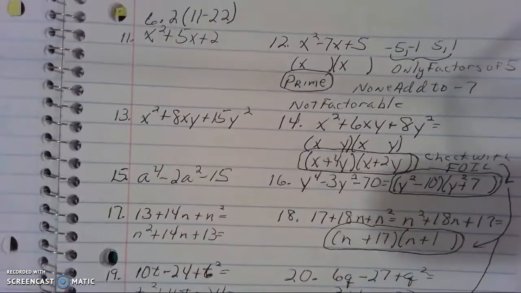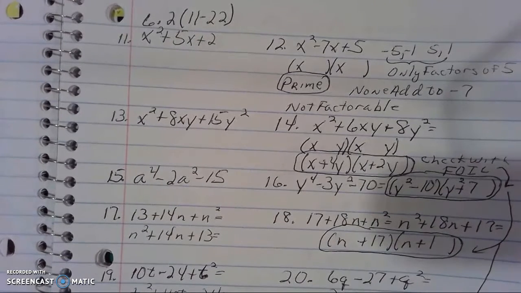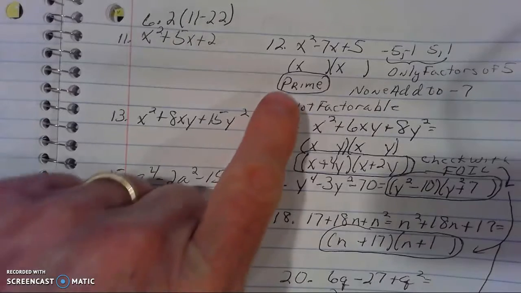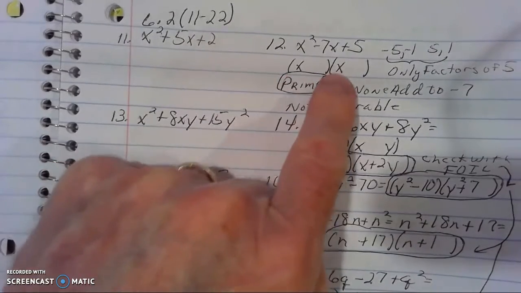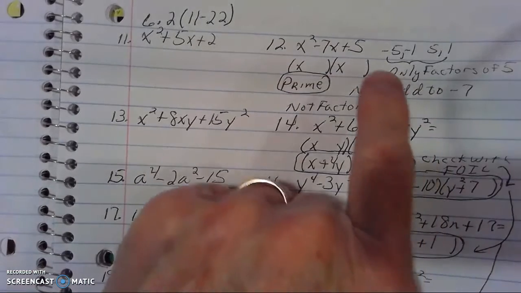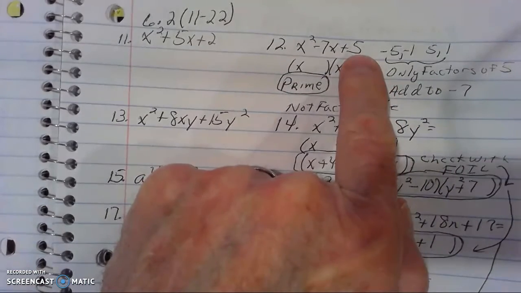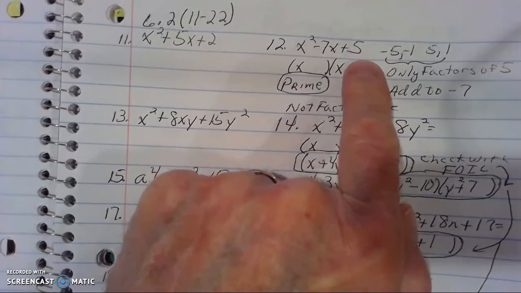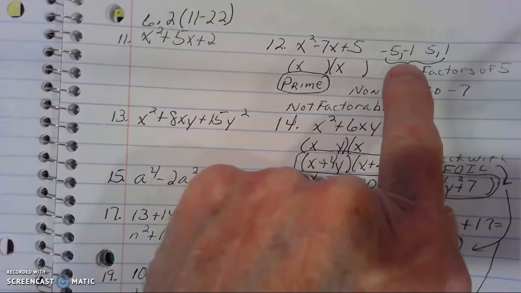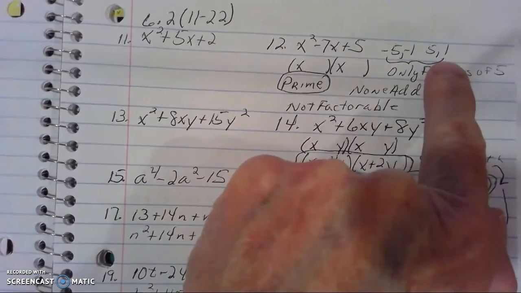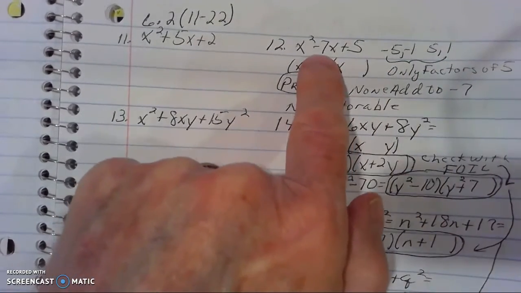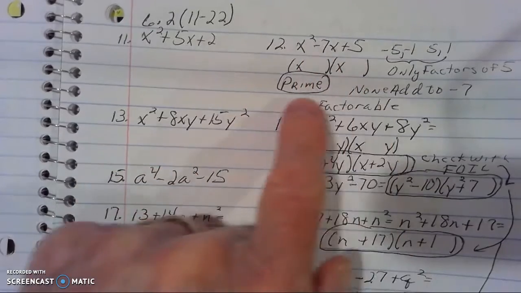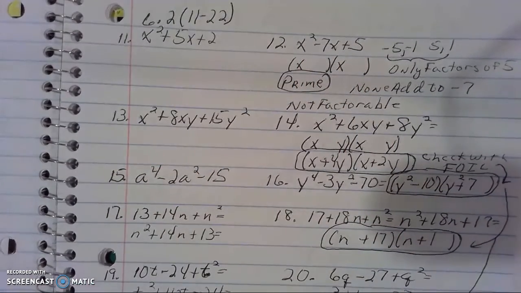Then on 6.2, we did 11 through 22. Number 12, x squared minus 7x plus 5. Three terms. What you're looking for on three terms is first your x squared, x and x, to start your parentheses. Then you look at the 5. What numbers multiplied together equal 5? Only negative 5 and negative 1, and 5 and 1. They've got to add up to the number in the middle. They do not, so this is prime, not factorable.